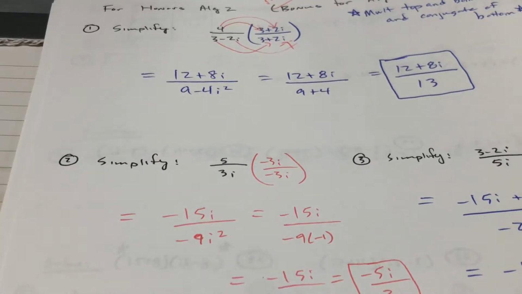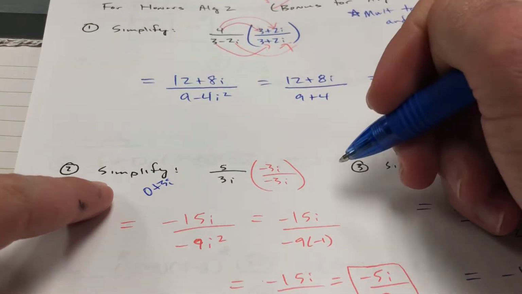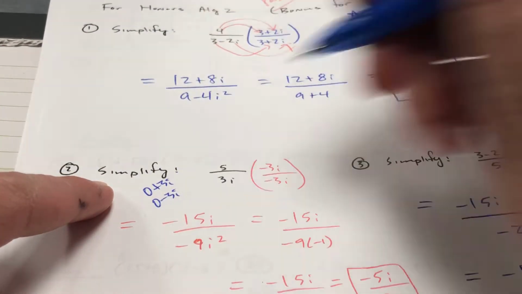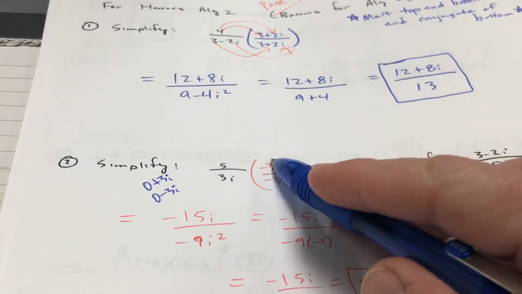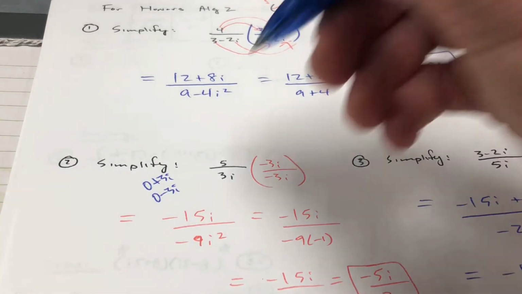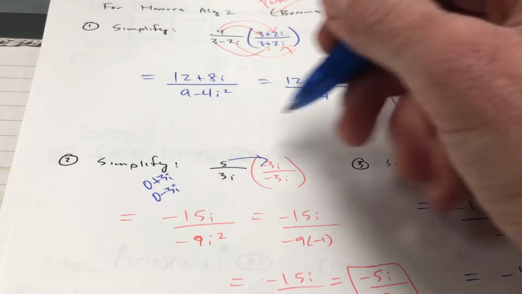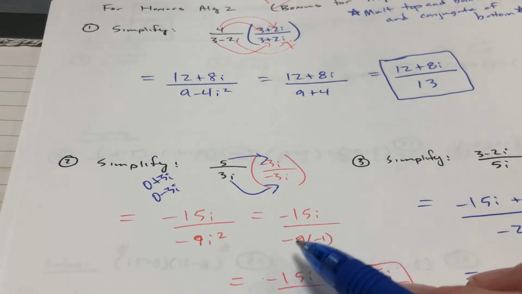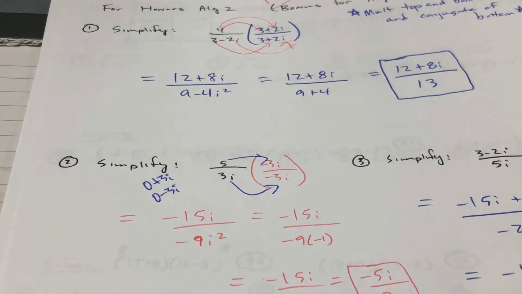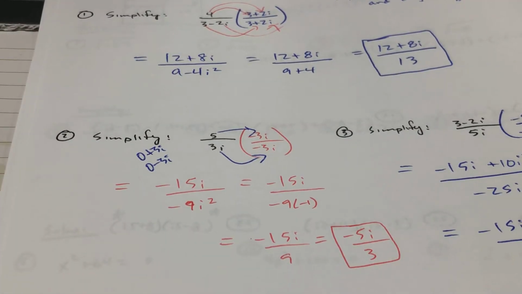On number 2, 3i is like 0 plus 3i, so the conjugate is 0 minus 3i, which is a negative 3i. I'm going to multiply the top and bottom by a negative 3i. Up top, that's simply a negative 15i. Down below, that is a negative 9i squared. i squared is a negative 1, and negative 9 times negative 1 gives you 9 in the denominator. Divide both top and bottom by 3.